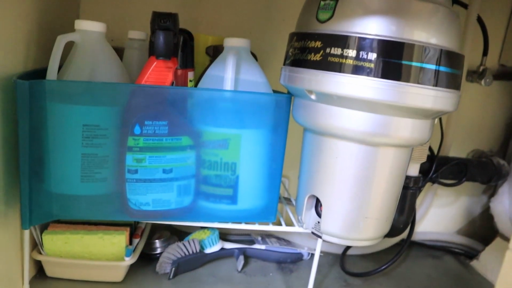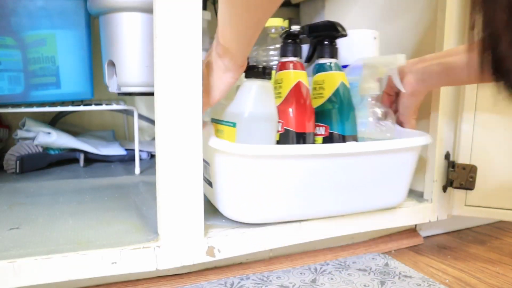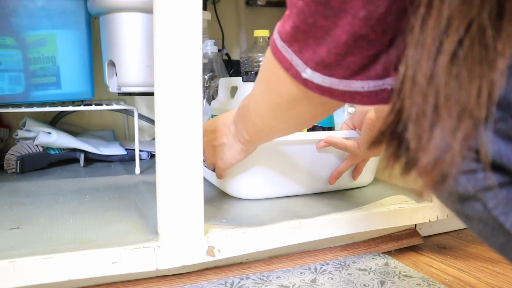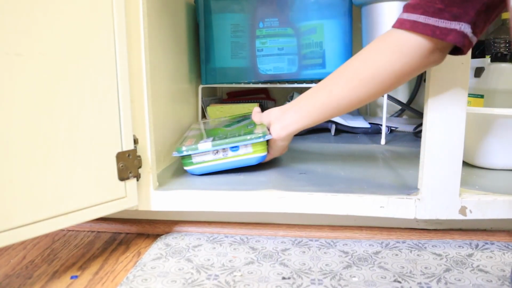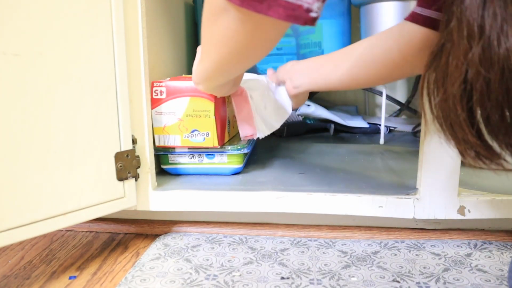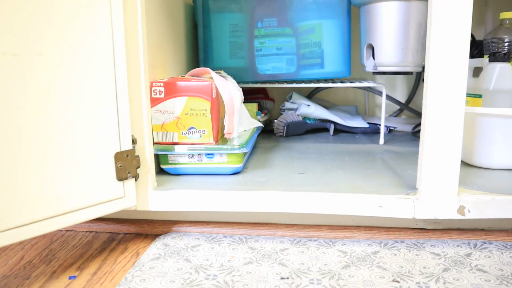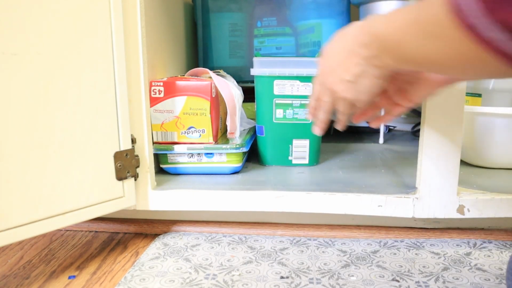So yeah, under here I just stored a lot of brushes that I have. I stored some cleaning gloves and just other things that I don't need to access as often. And any of the items that I do use more often, I stored more accessibly in the front so that they are easy for me to grab and I don't have to be searching for them all the way in the back like I used to before.